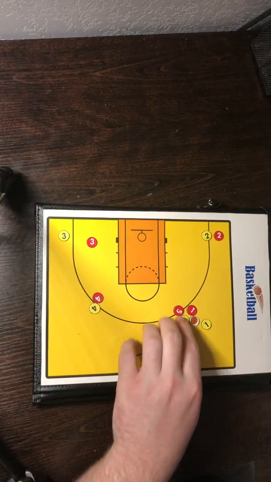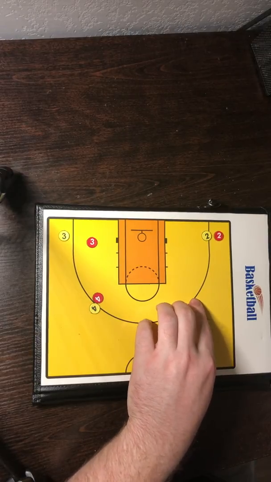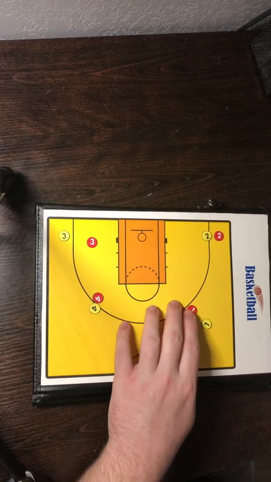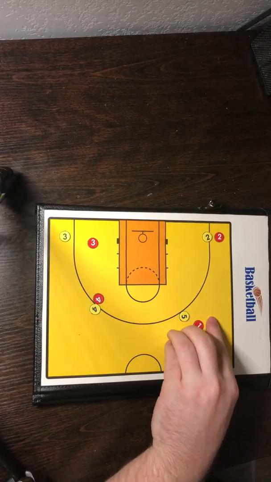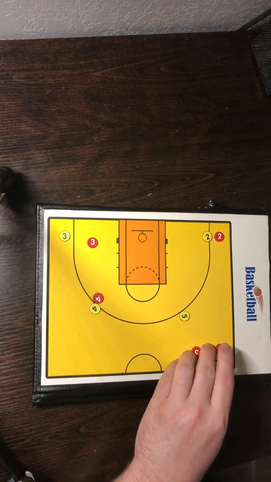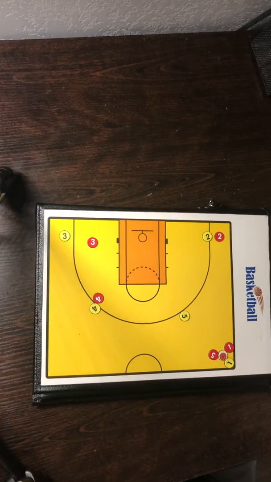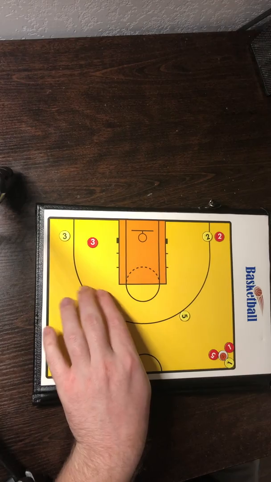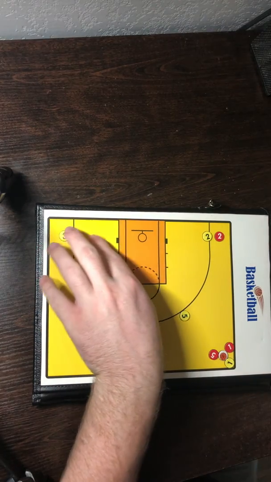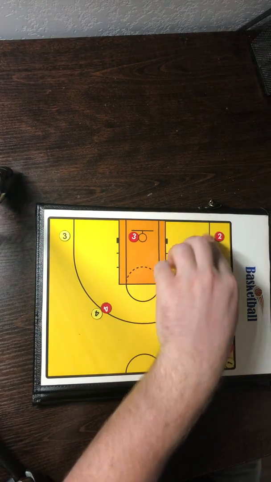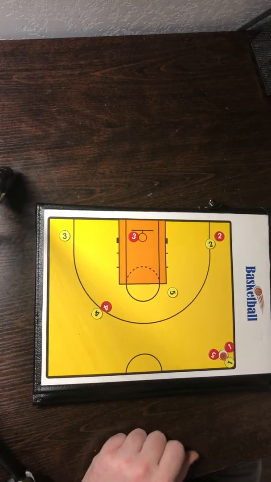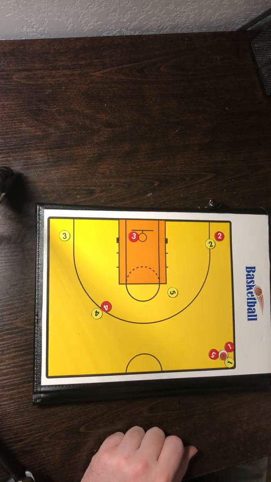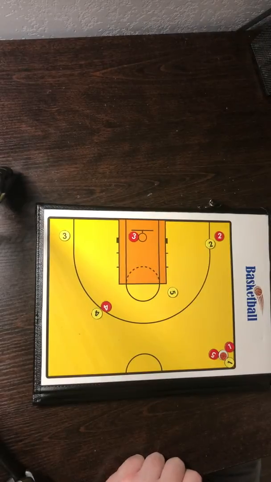So whenever I'd call havoc, these guys would destroy. They'd come off and just trap the one like crazy. So the one would be in the corner and it'd be straight denial, and they couldn't get the ball out of the one's hand and they'd turn the ball over.